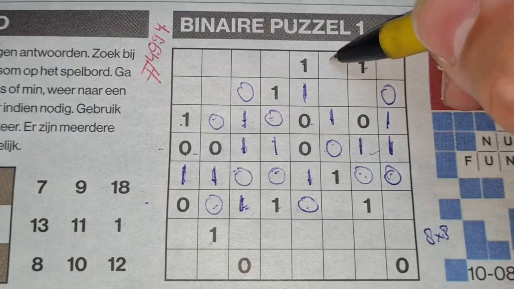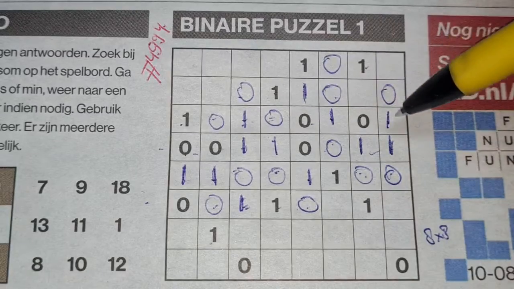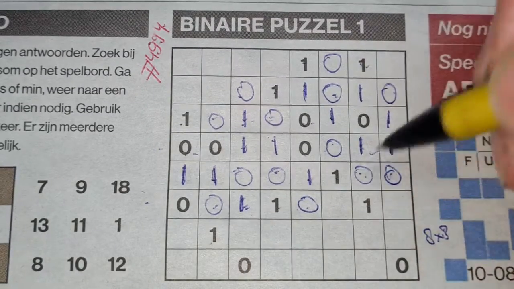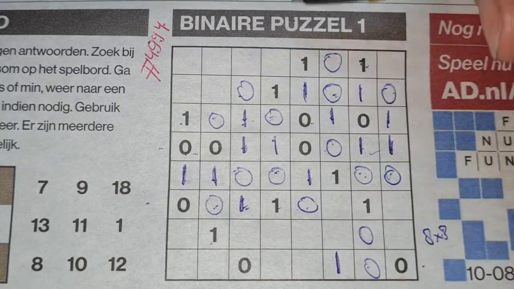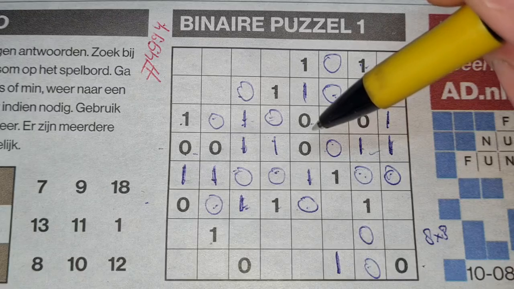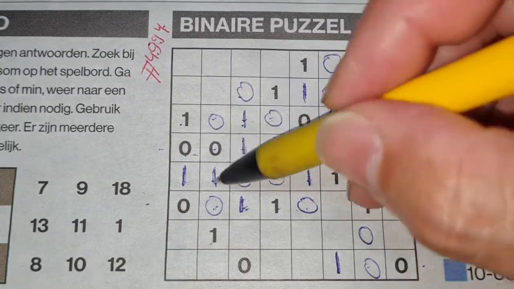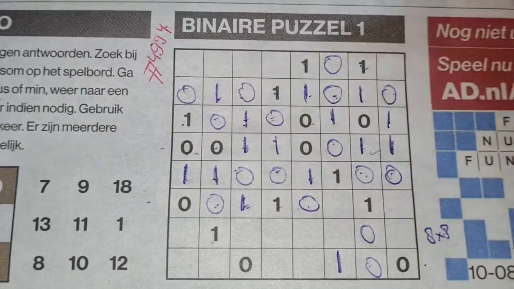Between 2 1's comes an O. Double 1, here no, there no. Between 2 O's comes an 1. 4 1's we have here, so the rest are O's. Double O, here 1, there 1. Then double O, here 1, there 1. 4 1's we have here, so the rest are O's.